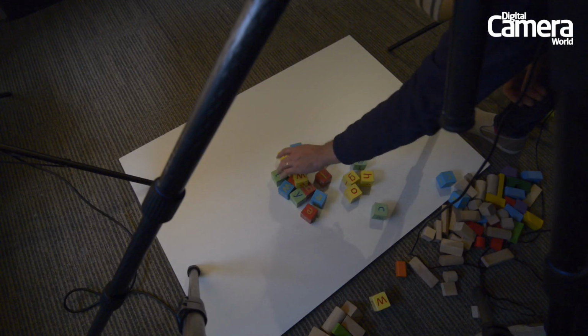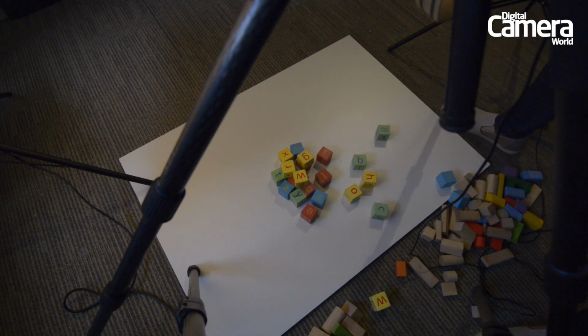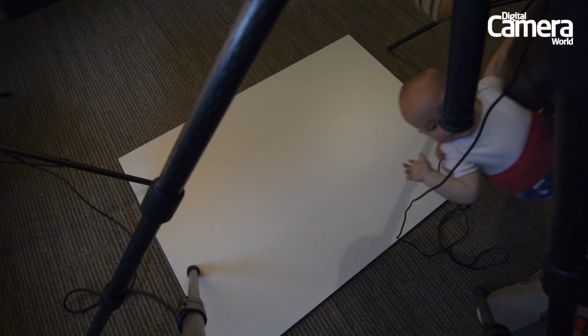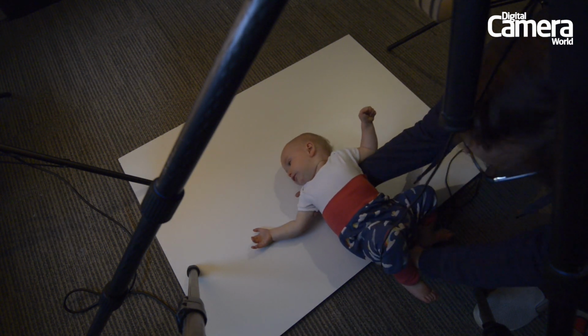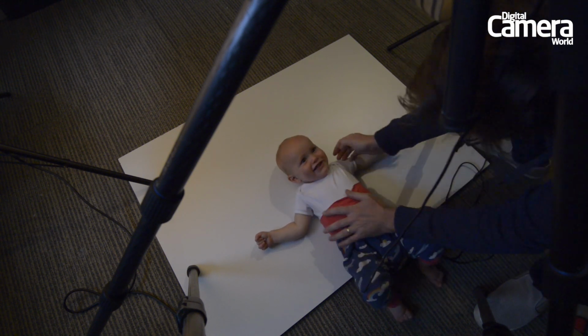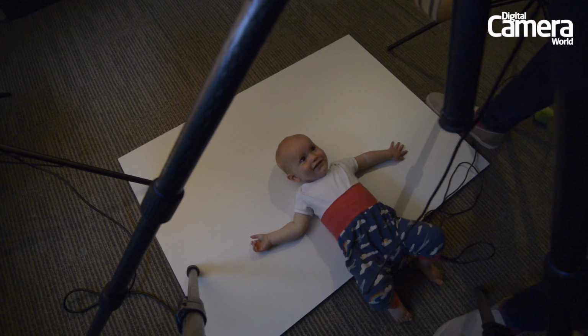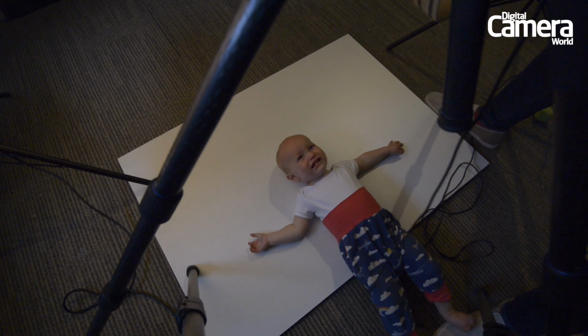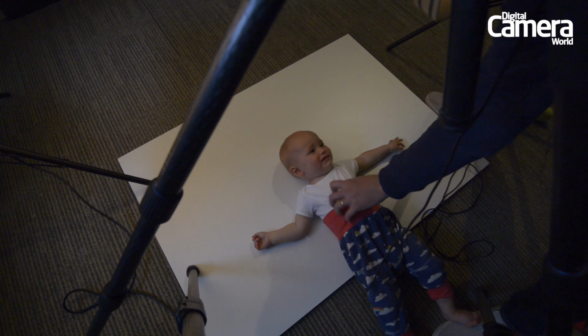With everything set up, I took several shots of the toy blocks, adjusting the position and piling them up in different ways to give me plenty of options later on. Once done, it was time to capture my young subject. I carefully placed him in the same position as the pile of blocks. Then, making sure the camera settings and lighting stayed consistent, I captured a few frames of the happy chap.